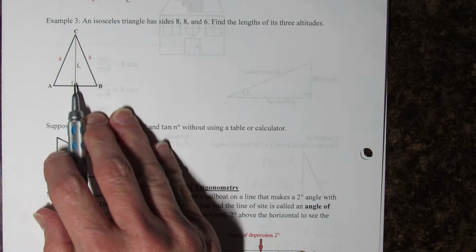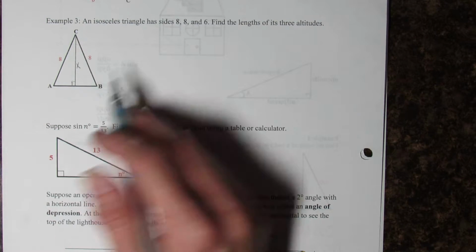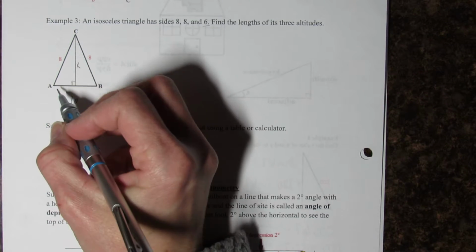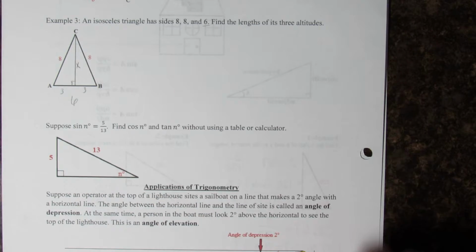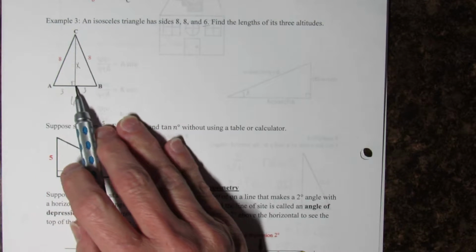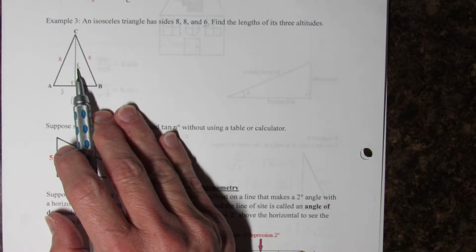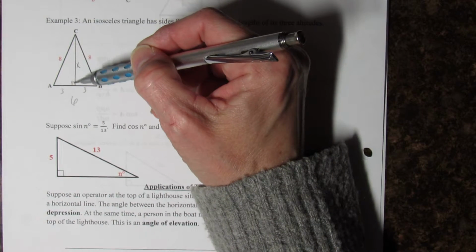And so I know when I drop an altitude, it splits the base in half, and this tells me that the base here is 6. So that means that each of these little pieces is 3. And so I could just use the Pythagorean theorem on this little right triangle here to find x. That'll work on this particular altitude.